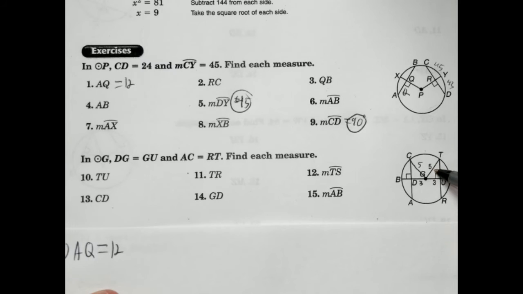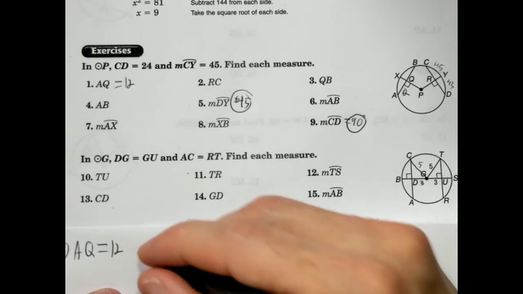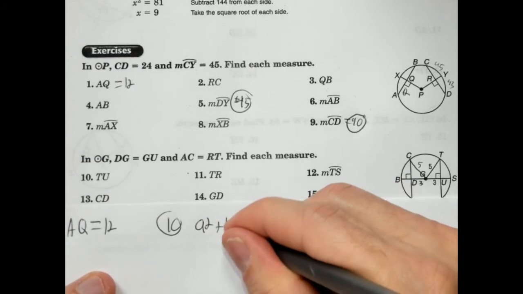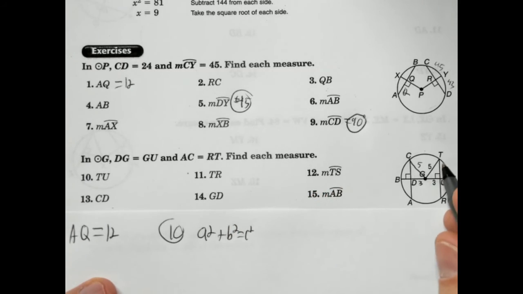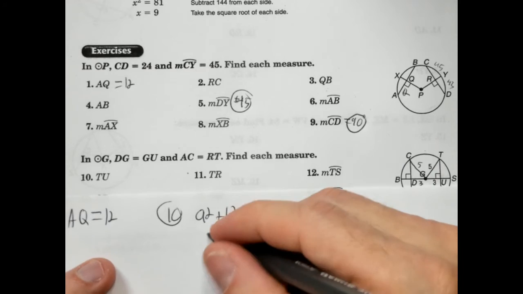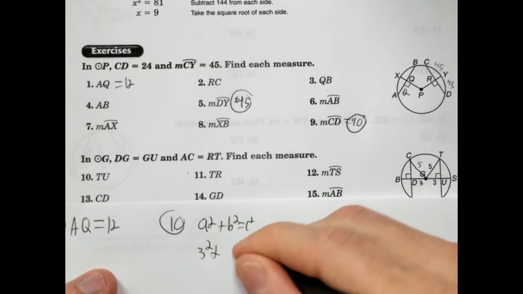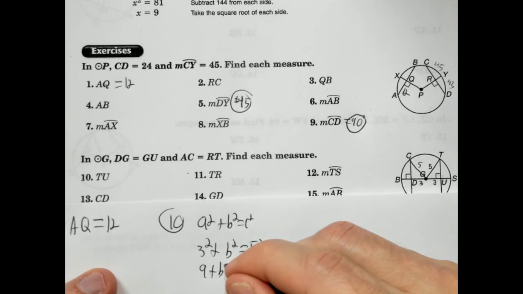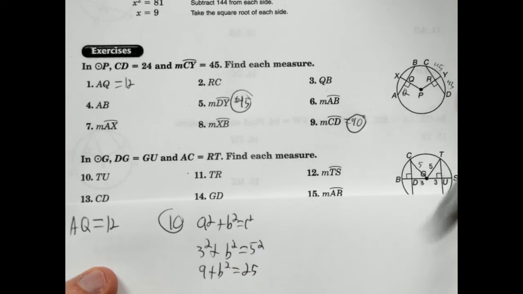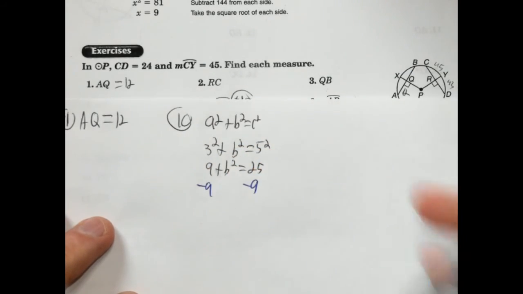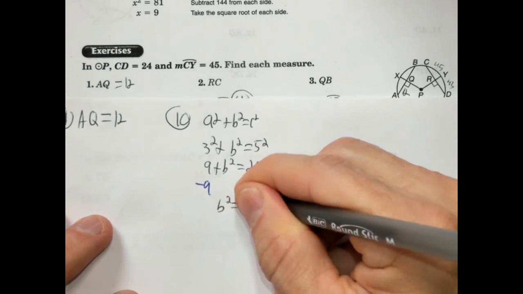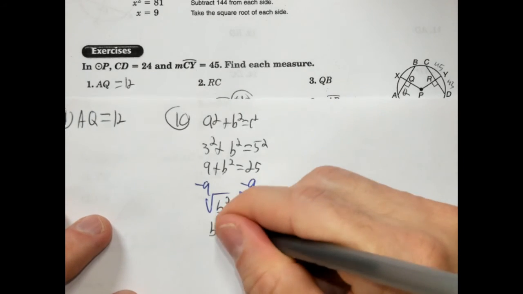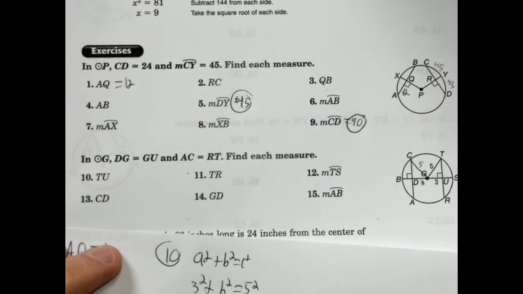We would just use the Pythagorean theorem here, right? So we have a right triangle. We have one of the legs. We have the hypotenuse. So we can go ahead and do that. So number 10, we're going to have a squared plus b squared equals c squared. Our a is going to be 3, our b is going to be unknown, and our c will be 5. So we're going to have 3 squared plus b squared equals 5 squared. 3 squared is 9, plus b squared, equals 25. We're going to subtract 9 from both sides. We're going to get b squared is equal to 16. And we're going to square root both sides. And b will be equal to 4. All right, so that is TU is 4.